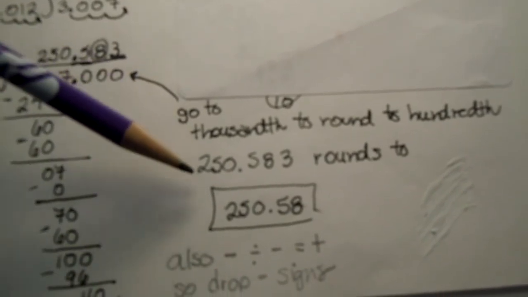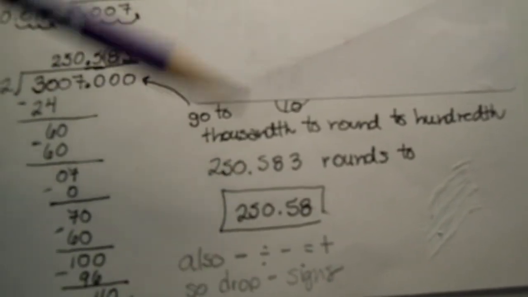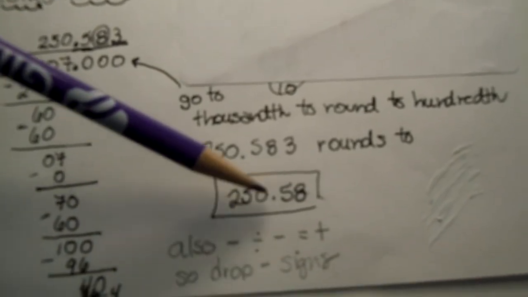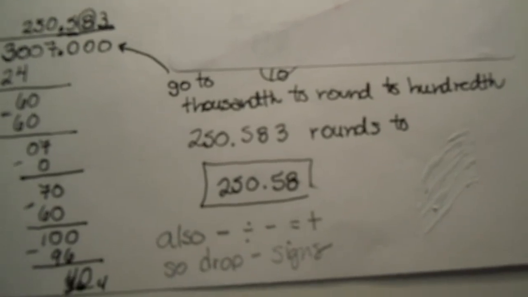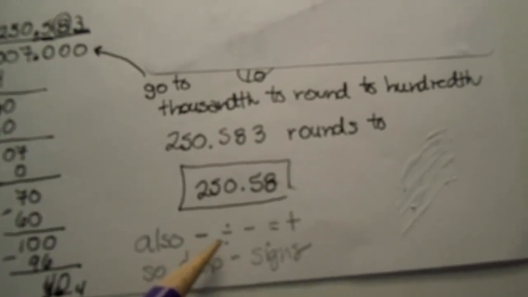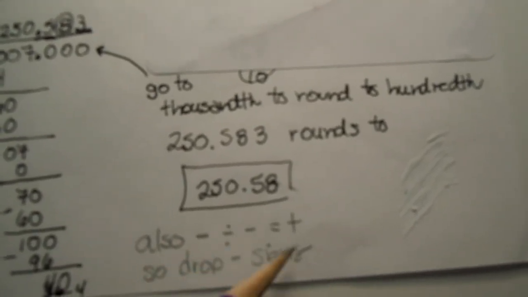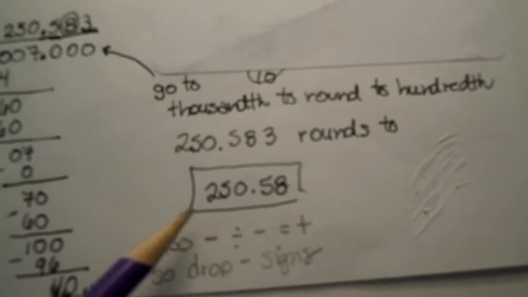If I round it, 250.583 is going to round to 250.58. So I keep it as an 8. Now I also look at the negatives. I had a negative divided by a negative. Negative divided by negative is a positive, so I just drop the negative signs. This is my answer.